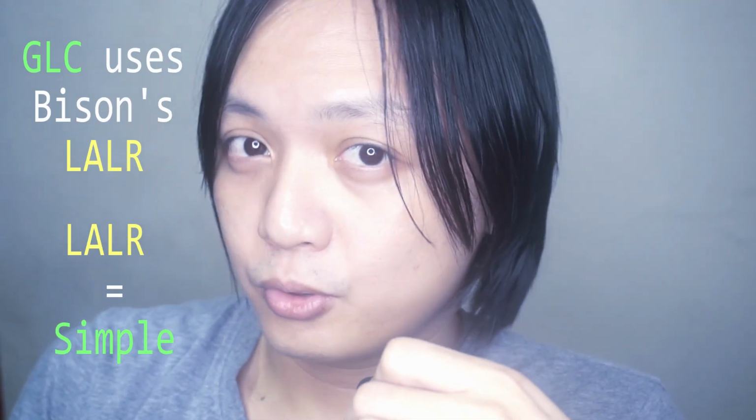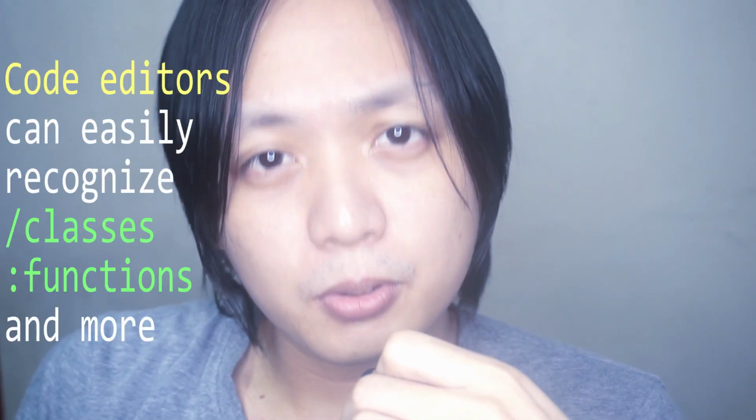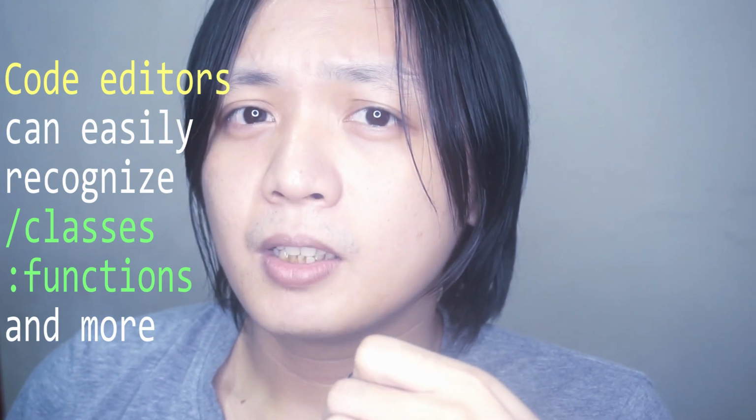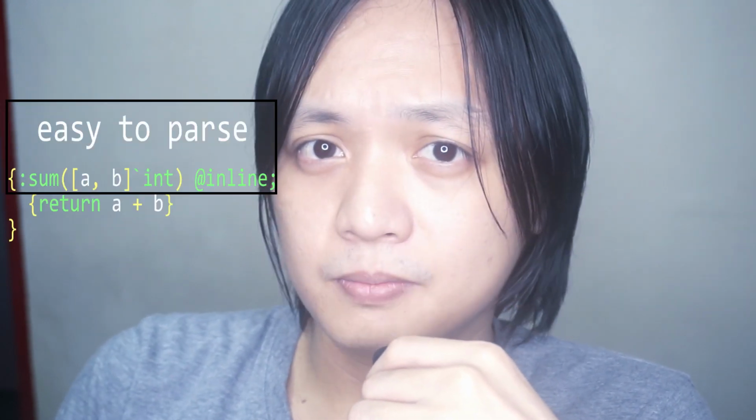GLC has a simple structure and is driven by prefixes. One of the reasons I kept it simple is because I wanted to create simple tools that can parse the codes that I write, and I also wanted to extend it in several means. For example, it is easy to create a tool that can read function definitions like this and this one.